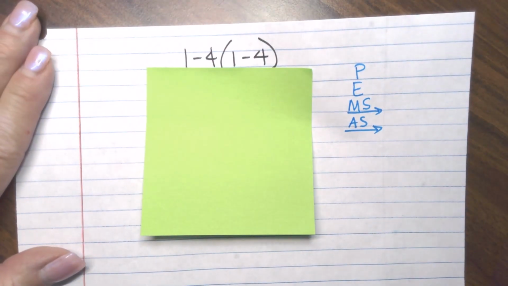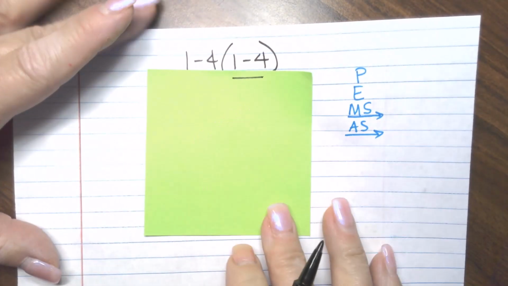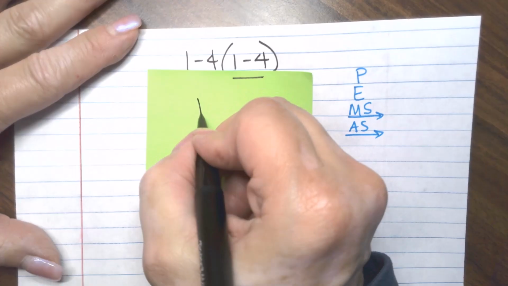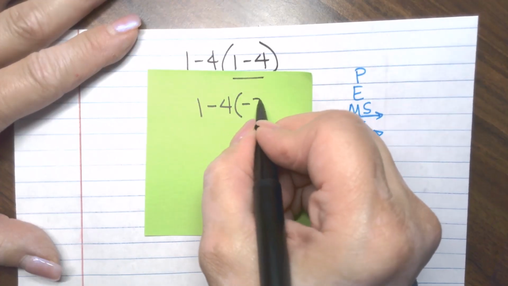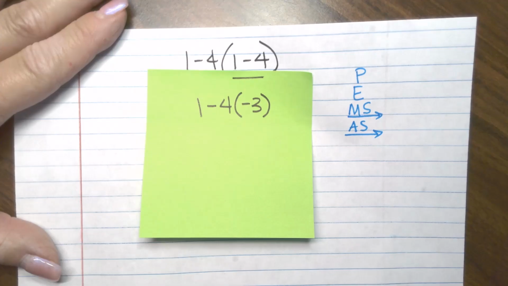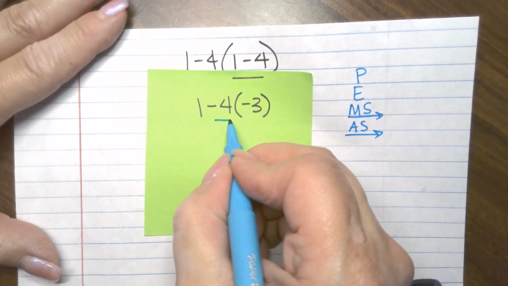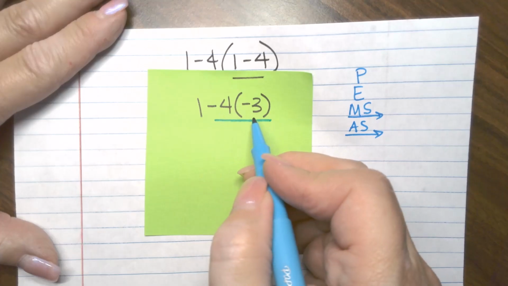Starting with the parentheses, that 1 minus 4. So we have 1 minus this 4. And inside here, we would have a negative 3. Now we got something a little tricky going on right here. When I do these, I just multiply the negative 4 times the negative 3.